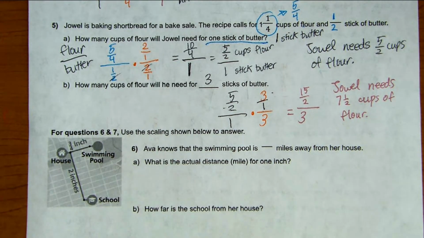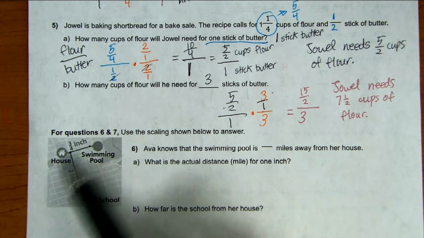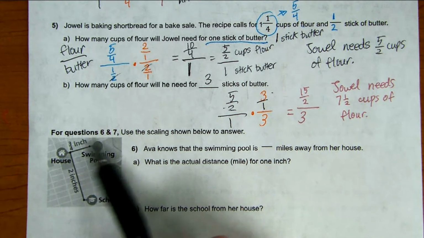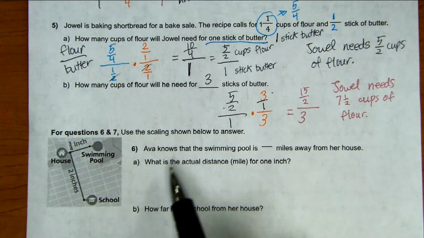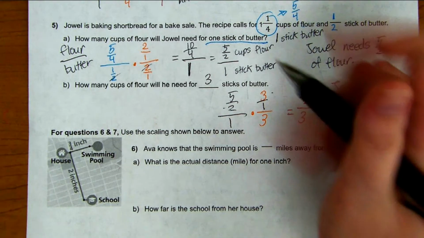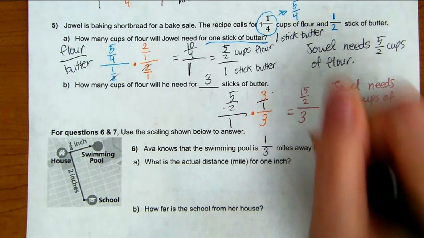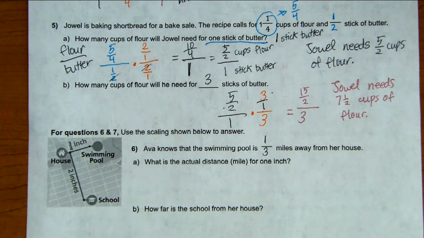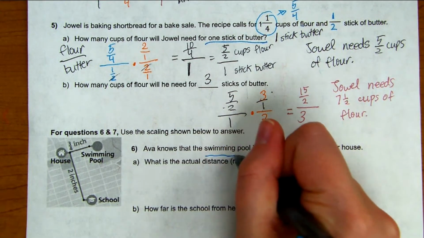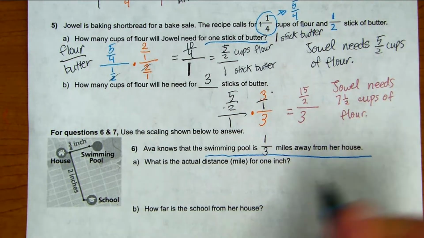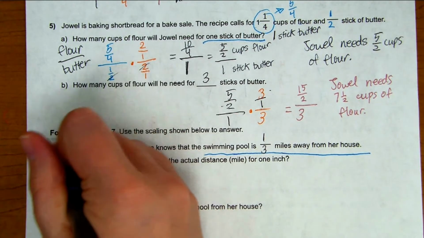So for this map, we are going to try to use this information that's printed with information that exists in the real world. So for this problem, Ava knows the swimming pool is 1/3 of a mile away from her house. So if we're looking here, the swimming pool to house, that's going to be this distance here.